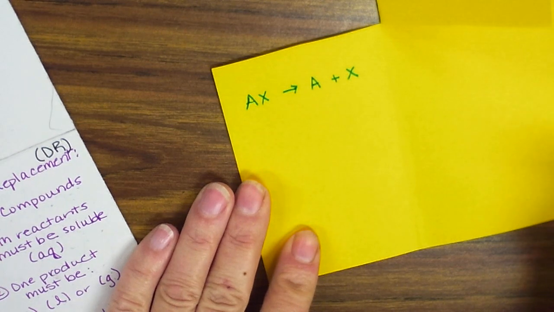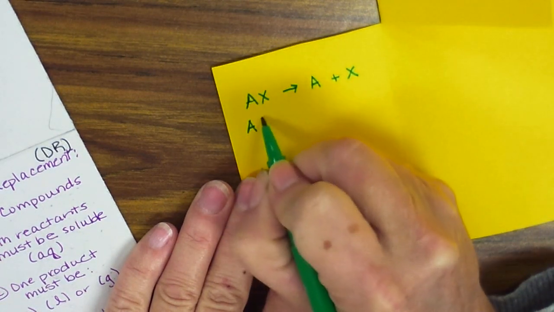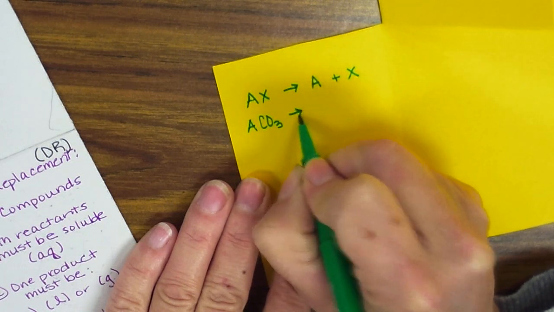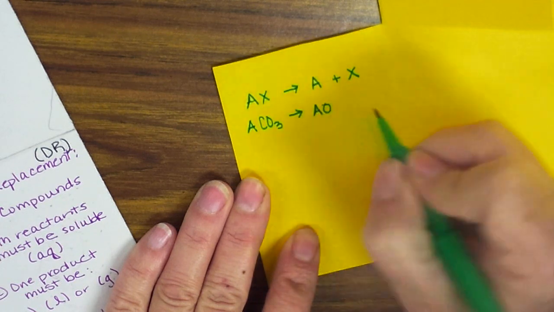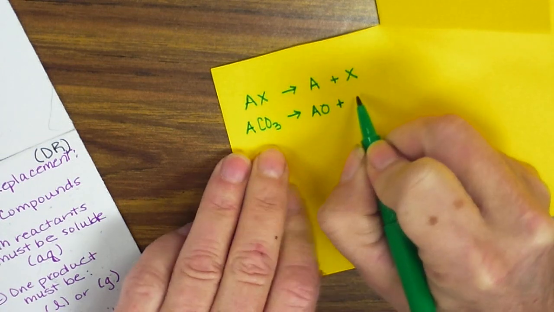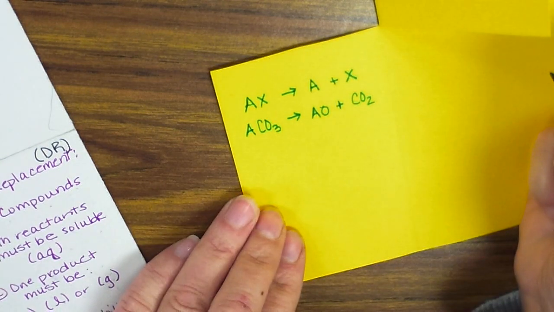So they break apart into that. If you have a metal plus carbonate, then it reacts to give you the metal oxide, which of course you have to crisscross, plus carbon dioxide. And then you balance the equation.